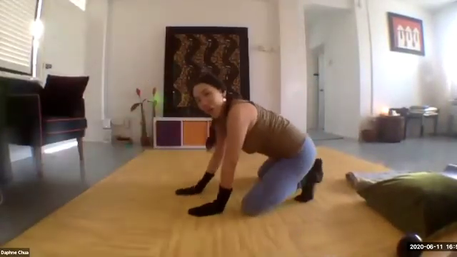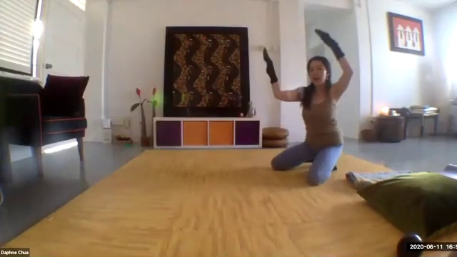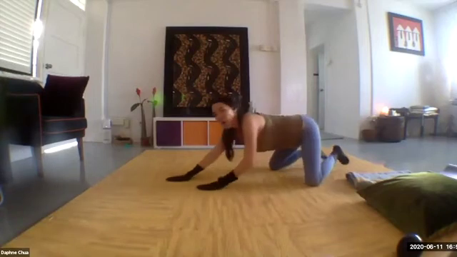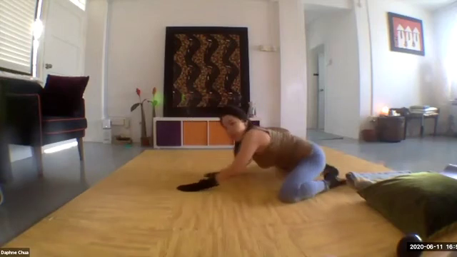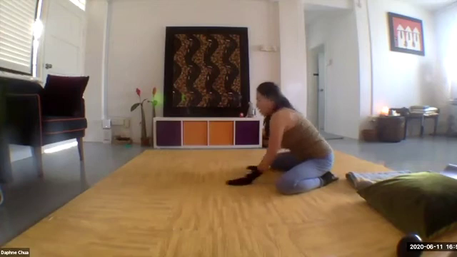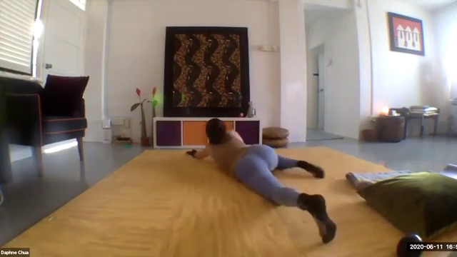Okay. So when you're ready, wherever you want to start, you can start with just finding this vertical relationship and then slowly getting to the floor. And then you can begin with just mopping the floor first, like what we did in the last class, or you can play with other movements.